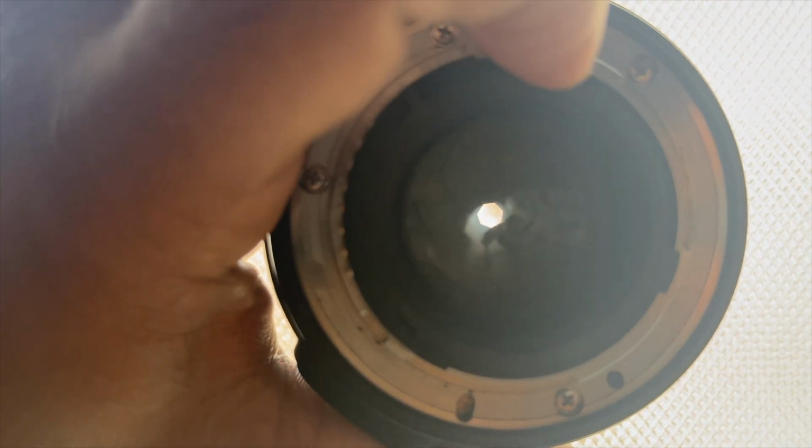Again, this is f16, this is f1.8. So aperture not only controls the amount of light that gets in and out of the camera, but it also controls the depth of field. So when I say depth of field, let me try to explain.